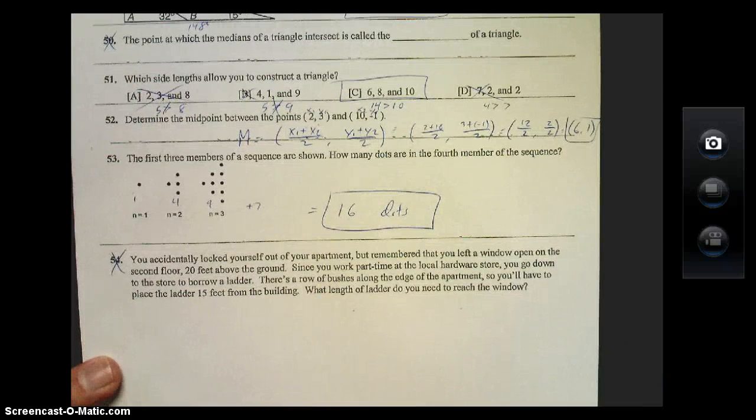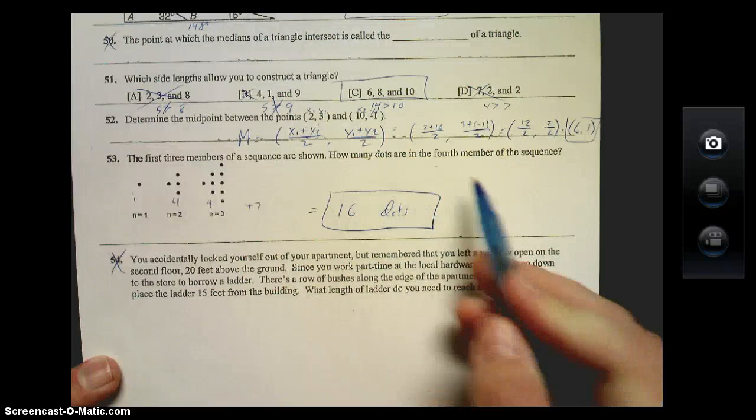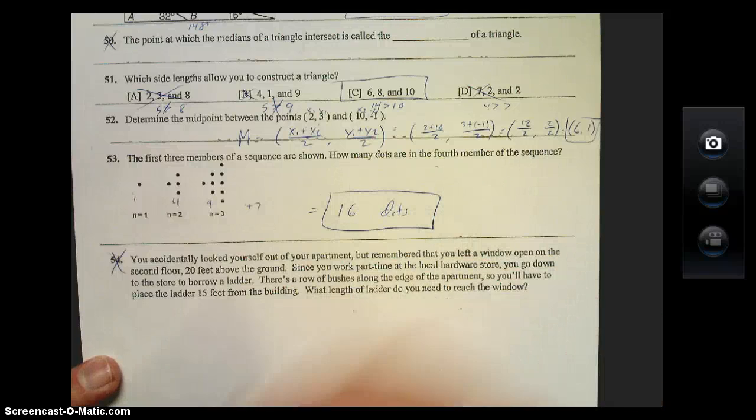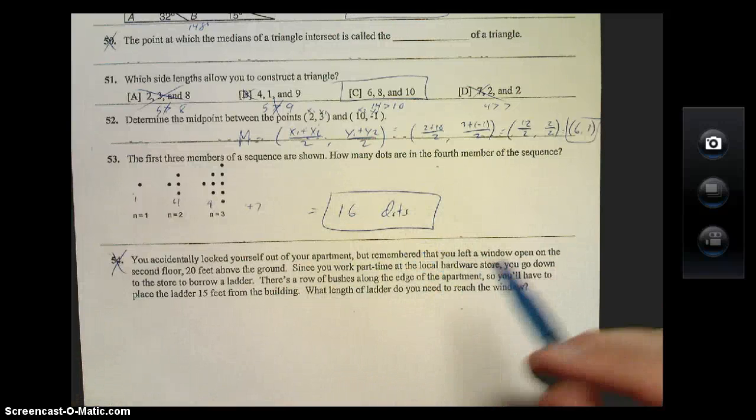Make sure you're reading the directions. If it says fourth member, great. If this would have said fifth or sixth, you keep adding onto your pattern. Okay, so directions are important.